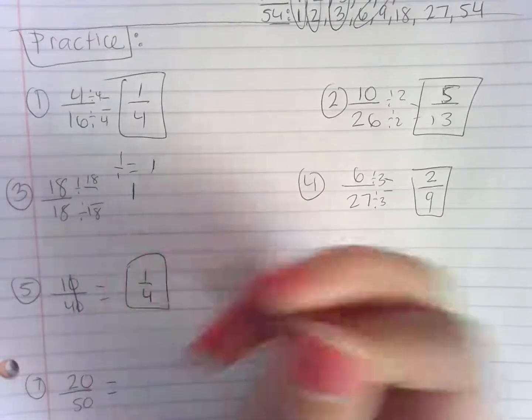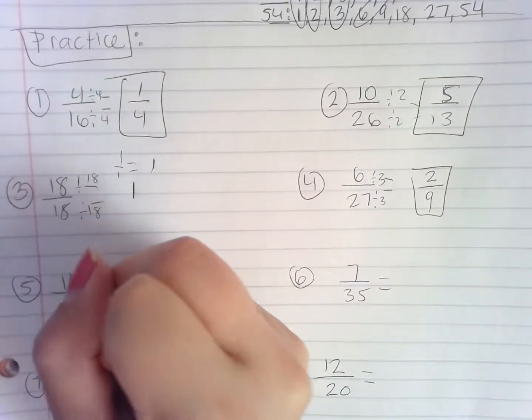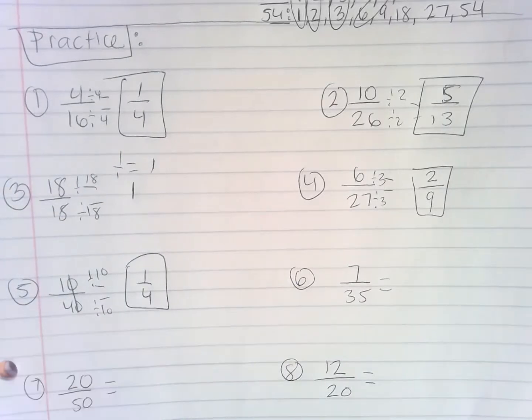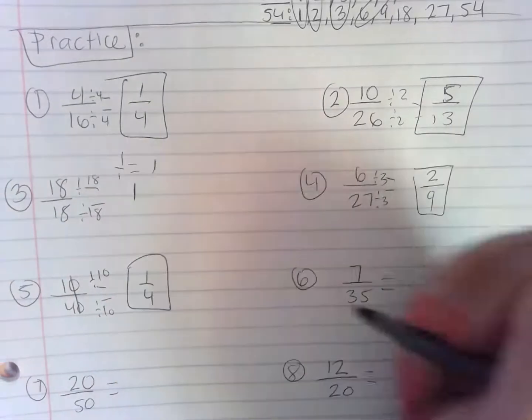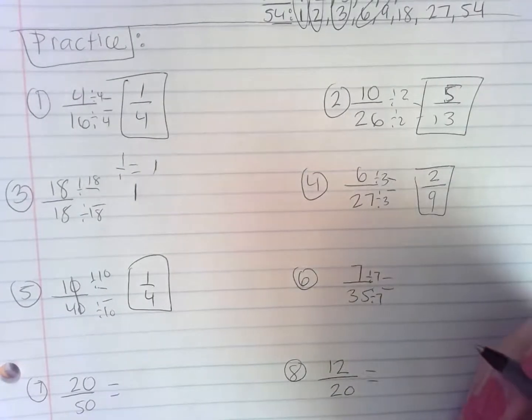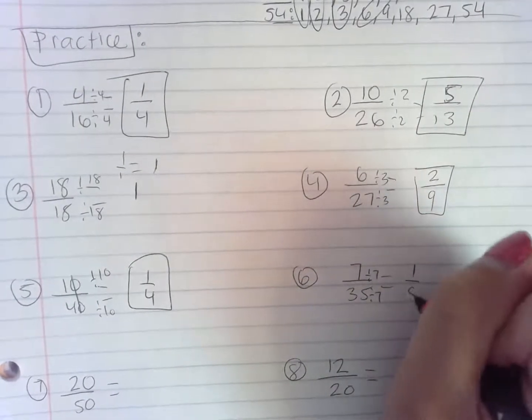Or if you just want to do the old-fashioned way, you can just divide both by 10. 10 divided by 10 will just give me 1. 40 divided by 10 will give me 4. That's it. Number 6. I'm going to reduce both the numerator and denominator by 7. So I got 1/4.